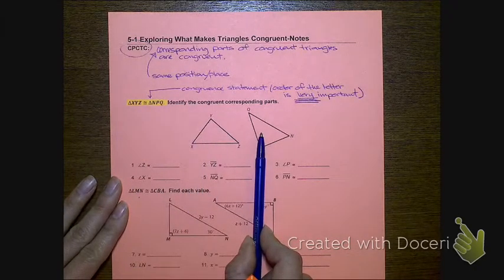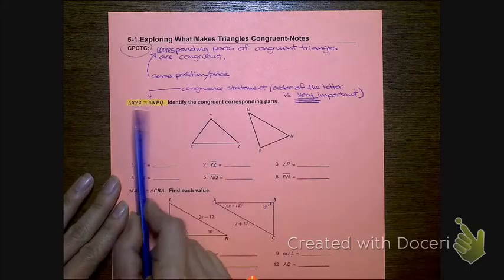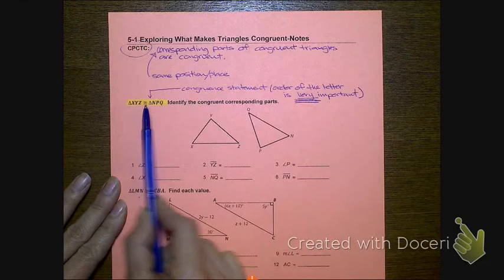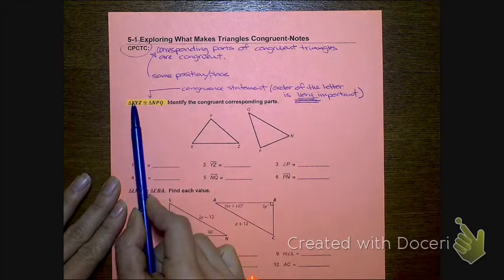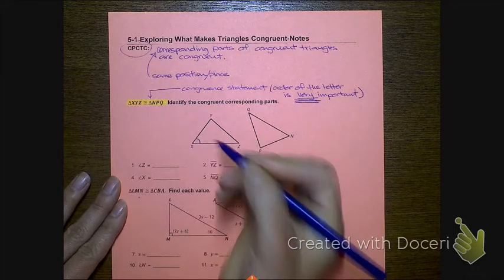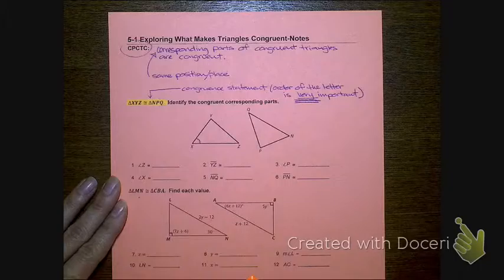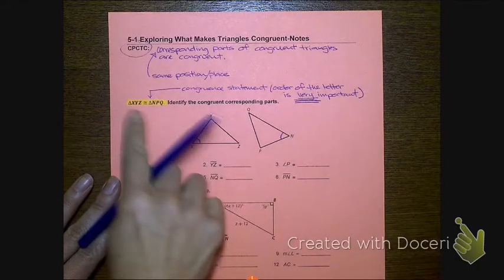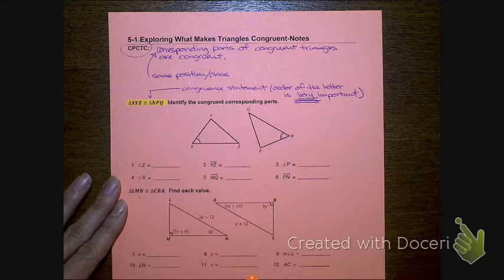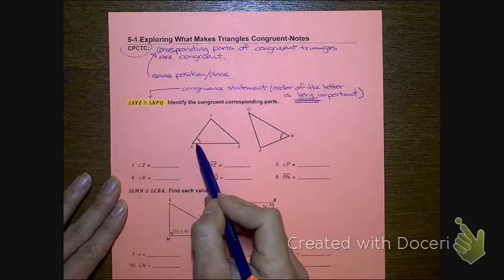Okay? So like I was saying, the order of the letters is really important. So what's the first letter in this triangle? X. And it's congruent to what's the first letter in this triangle? So angle X is congruent to angle N. So I can find angle X and I can mark it with an arc. And I can do the same marking on angle N because the congruent statement told me that those are corresponding parts. And because it says here the triangles are congruent, their corresponding parts have to be the same size. So angle X is the same size as angle N.